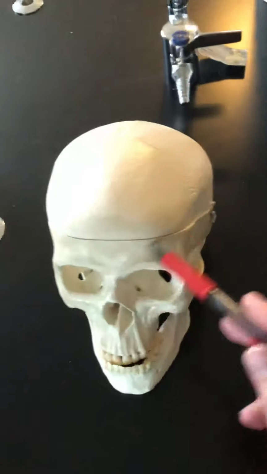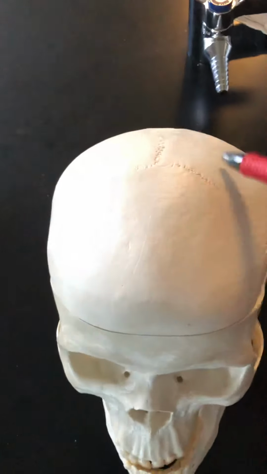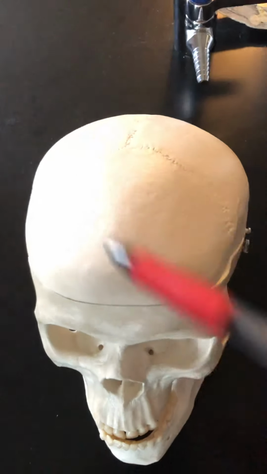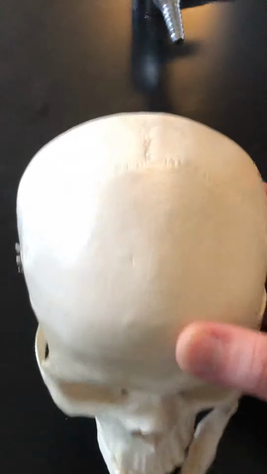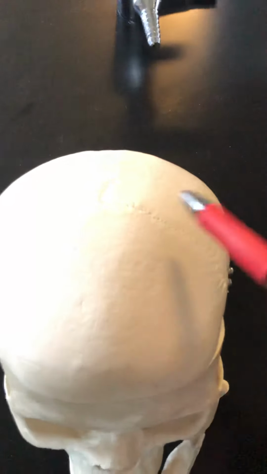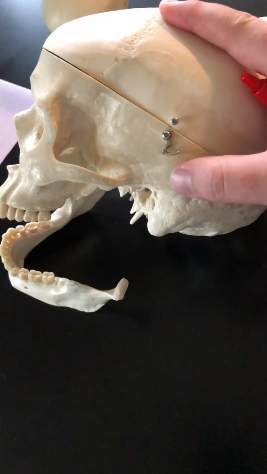We have the frontal bone. We can also see that on the deeper view in a second. The parietal bones on either side, we have the left and the right parietal bone. Remember, we're in anatomic position. So facing the model, it's the opposite of the way it is for us. So left, right.